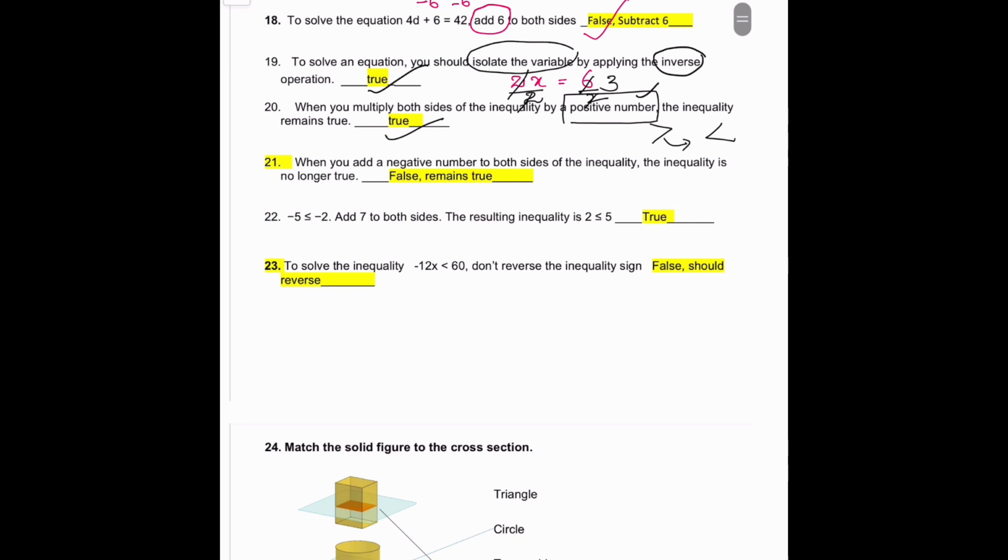But if it's a negative number, it will be false. When you add a negative number to both sides of the inequality, it is no longer true. See, you can add or subtract any number from the left and right sides of the inequality. There is no problem with adding and subtracting. The only problem is with dividing and multiplying by a negative number. So this statement is false because it will remain the same.